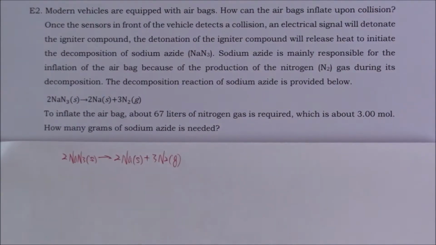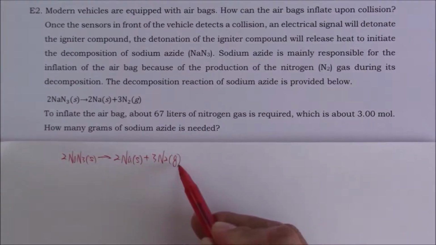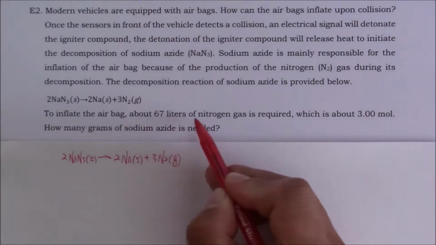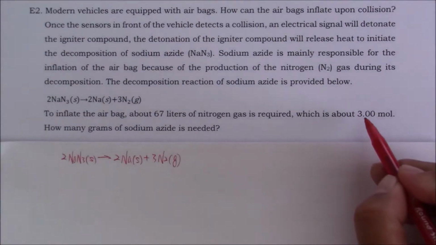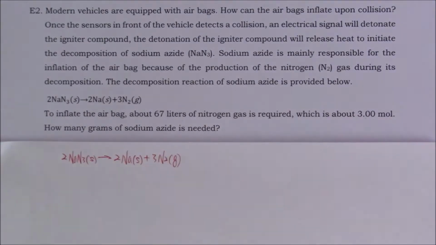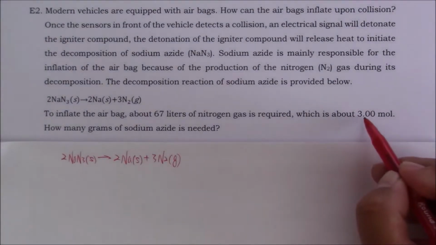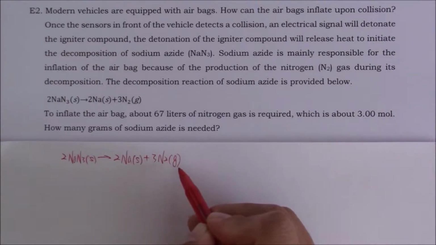Then we need to search for numbers with units. Make sure in your summary you put down the numbers with units under the proper chemical. For example, 67 liters is for nitrogen. We have to put down 67 liters below nitrogen under the chemical equation. 3.00 mole is also for nitrogen gas. Therefore, we have to put down 3.00 mole under nitrogen gas below the chemical equation.